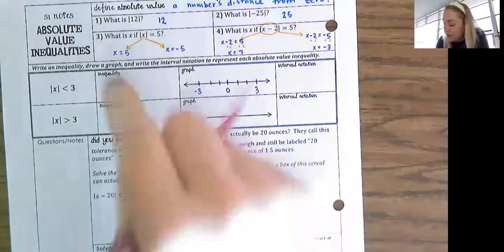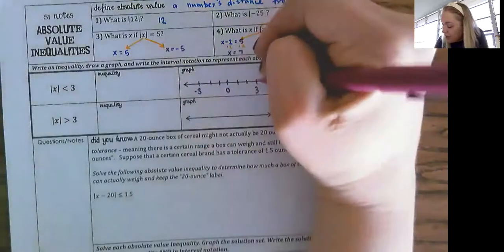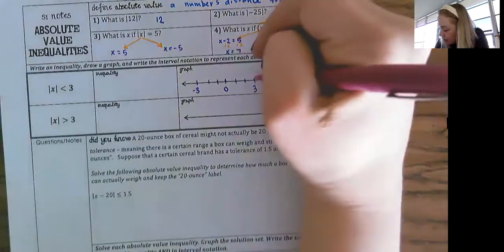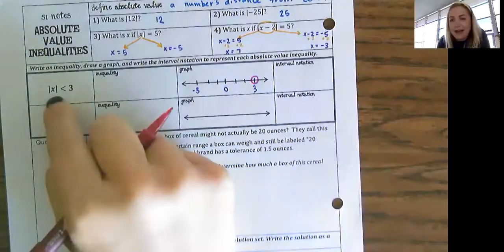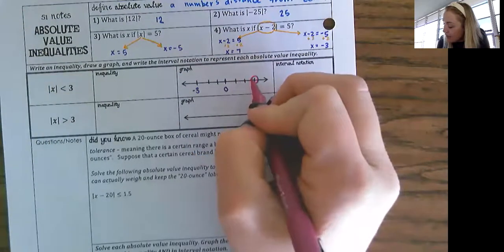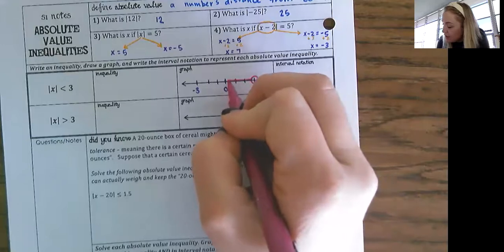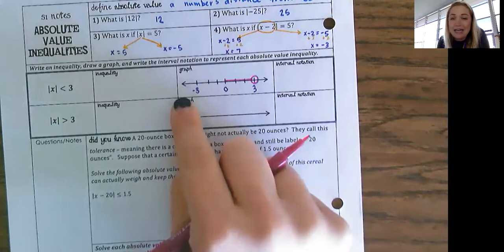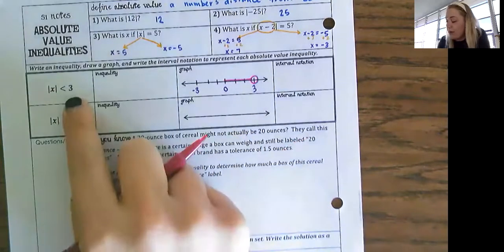But let's start with an open circle at 3, because I know that we're comparing to 3. So if the absolute value of x is less than 3, my distance from 0 is less than 3, and I'm going to shade everything lower than that 3. Now I'm actually going to stop at 0, because then I'm going to look at the other side to see how it works with -3.